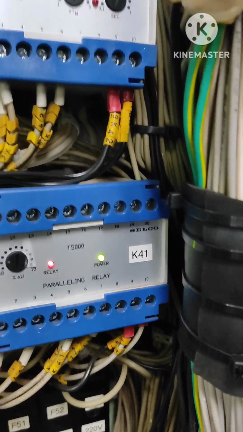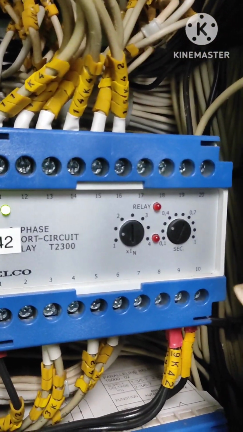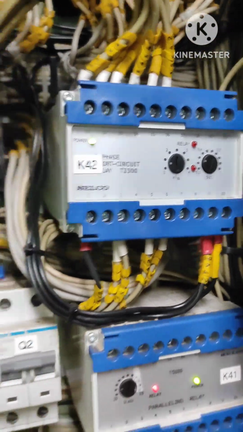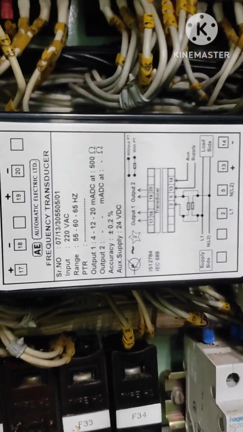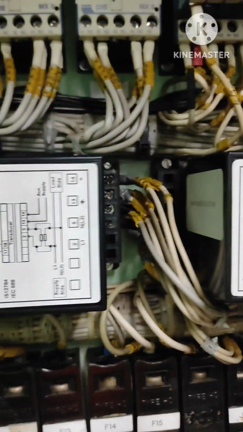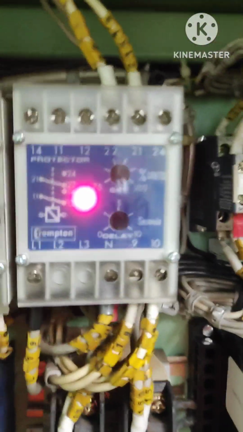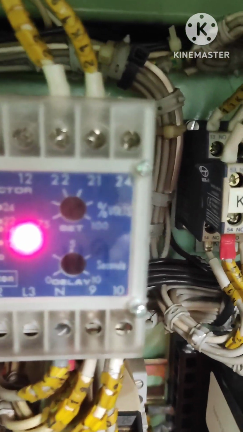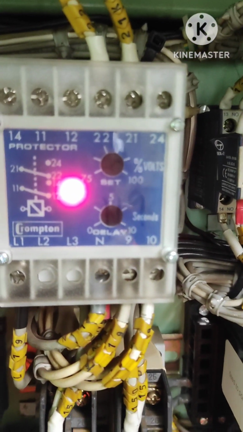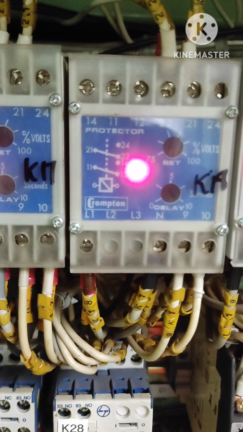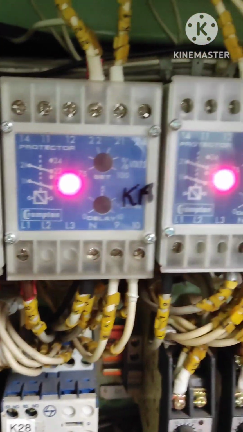This is the paralleling relay. This is the short circuit protection. These are the frequency transducers. And these are the protectors here, you can read, and also the percentage volts and percentage timing can be selected.